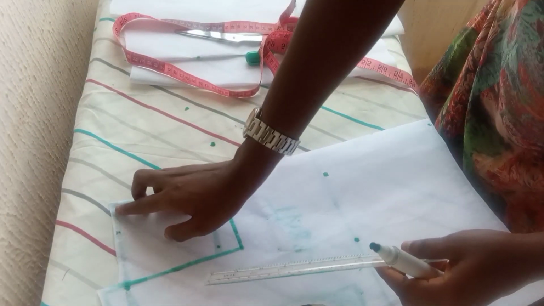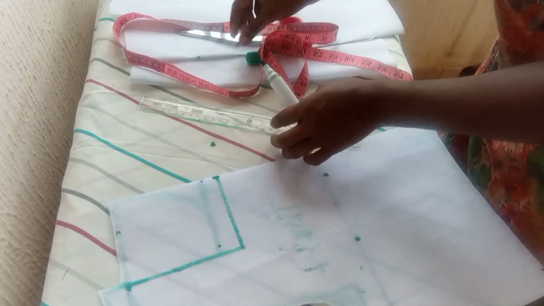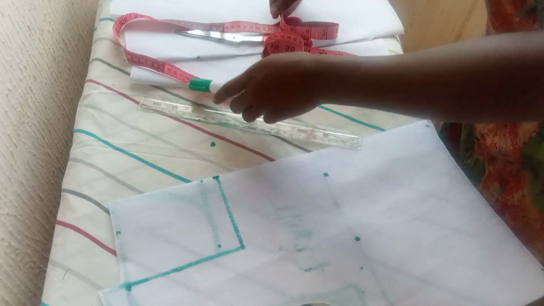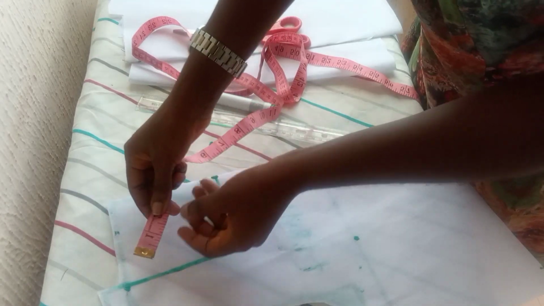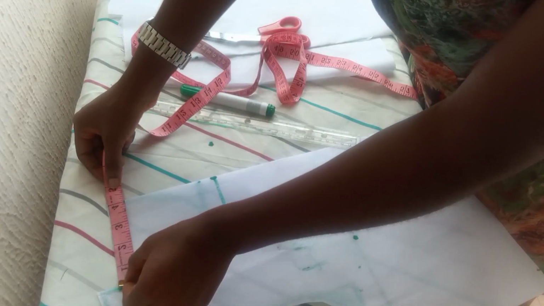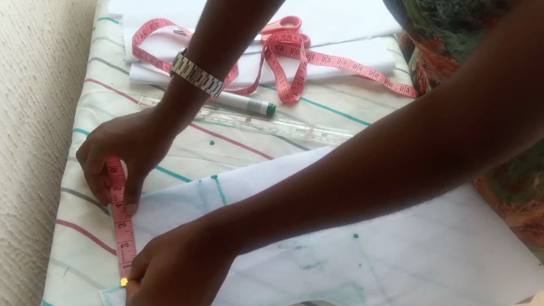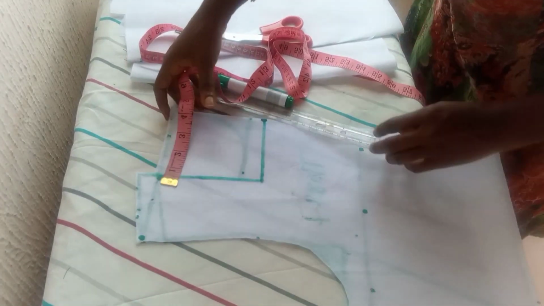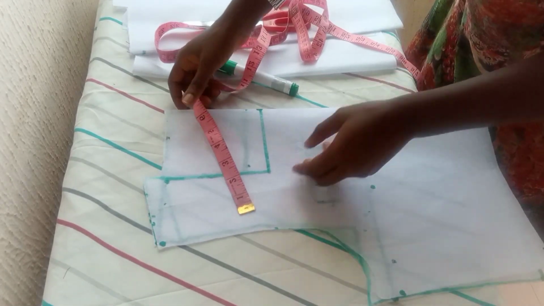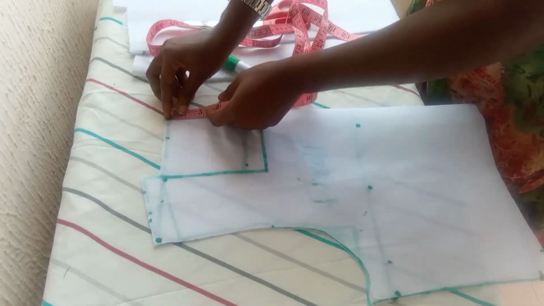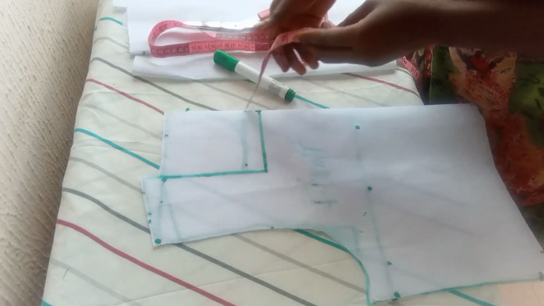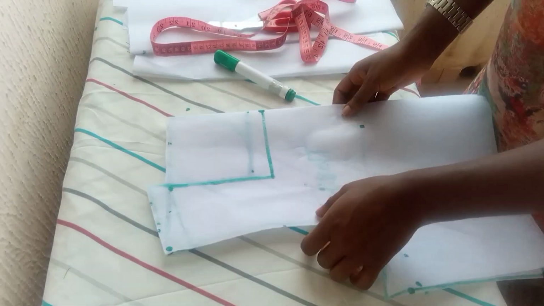So here is 4 inches. Let me measure it for those of you that are yet to watch the previous video on drafting your basic bodice. You see it, here is 4 inches. Here is 4 inches, while here is 5 inches, meaning the neck side will be 5 inches deep.